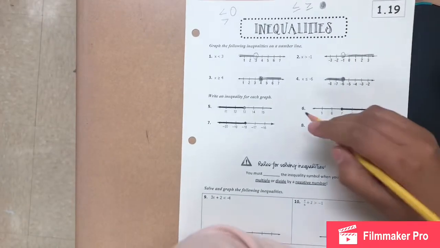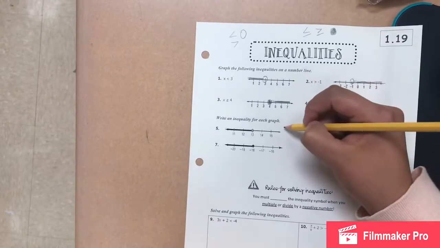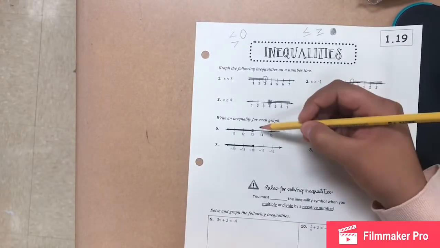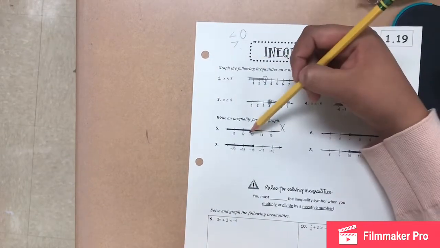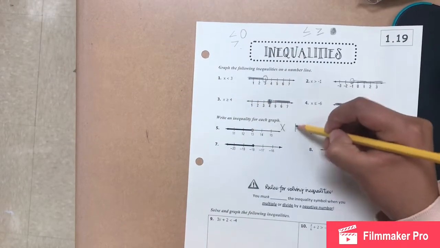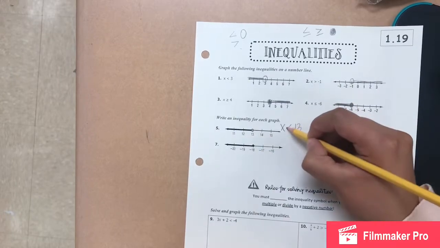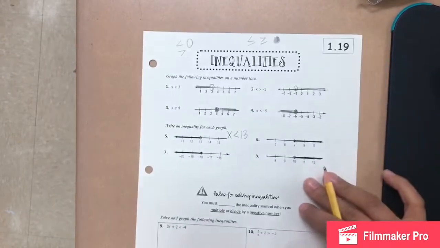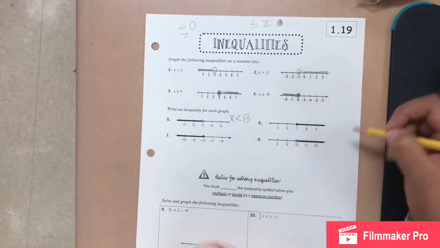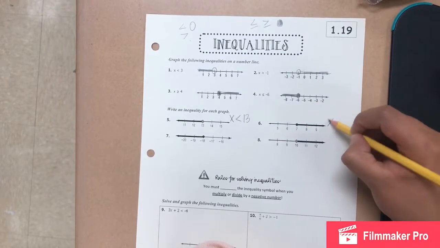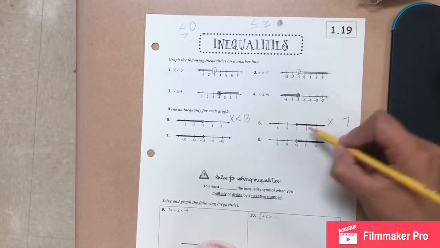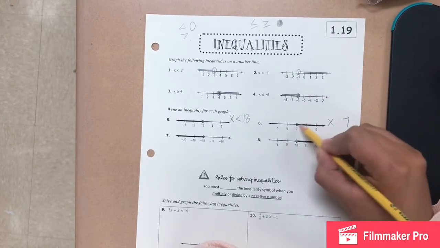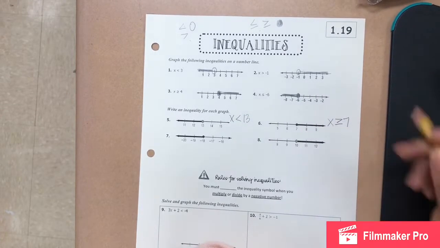When I interpret a graph, it's the same idea. So x, and I know it's an open circle, so it's going to be less than or greater than. And since these are values less than 13, x is less than 13. Number 6, it's a closed circle, so it's going to be less than or equal to or greater than or equal to 7. And since these are values that are greater than 7, it's greater than or equal to.